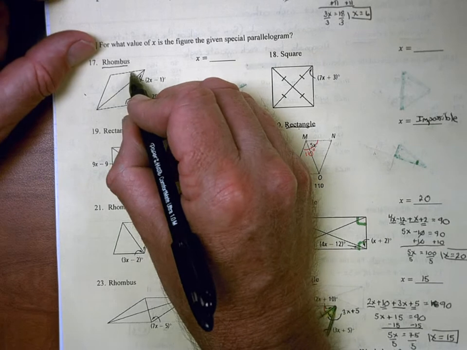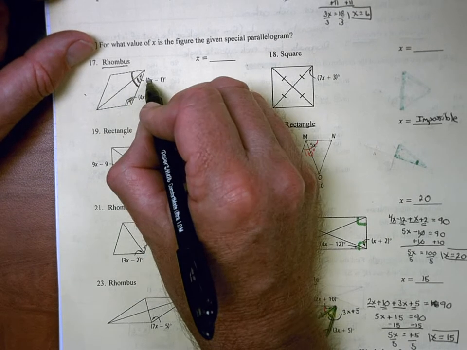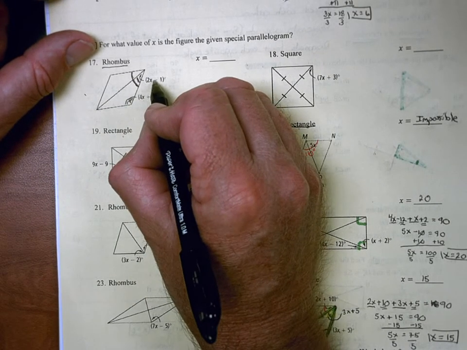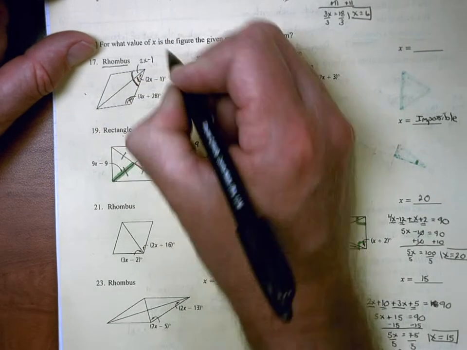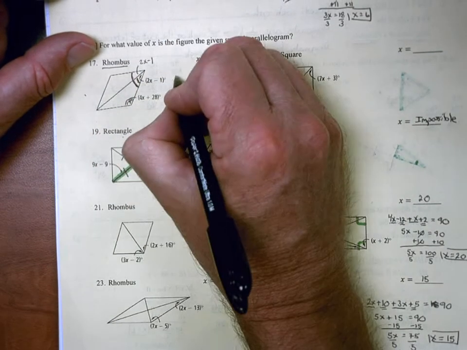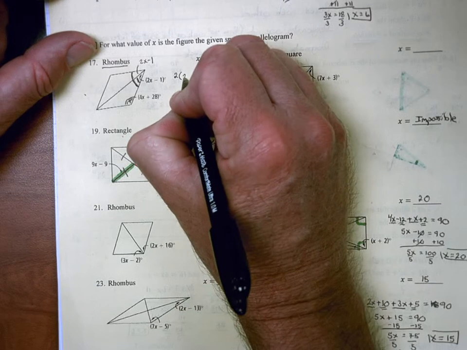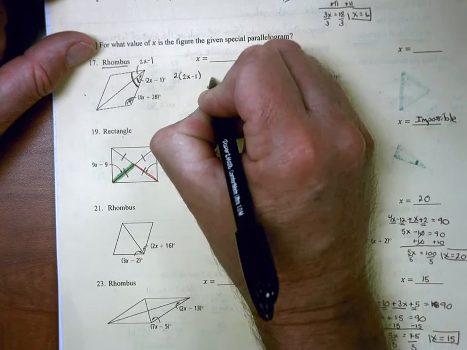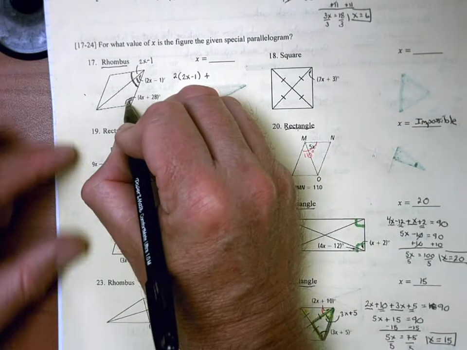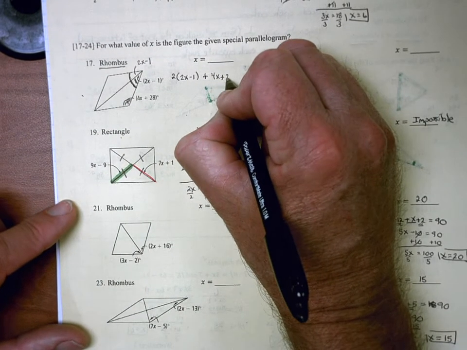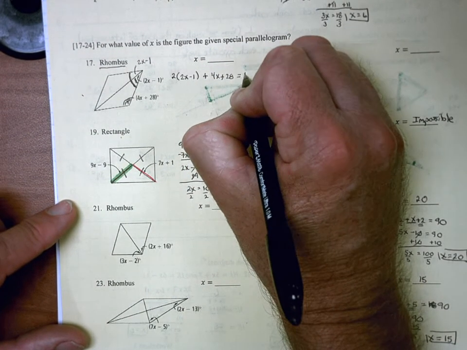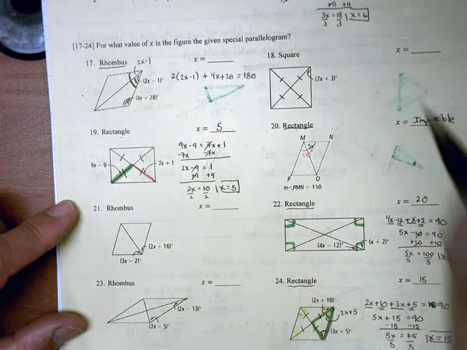So that means this entire angle, which is not 2x minus 1, it's a 2x minus 1 and another 2x minus 1. So that entire angle is two 2x minus 1s. When I add it to that angle that it's consecutive with, 4x plus 28, those two angles have to be supplementary, which means they have to add to equal 180.